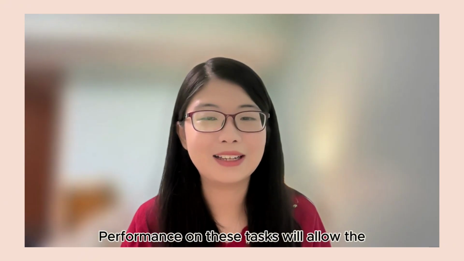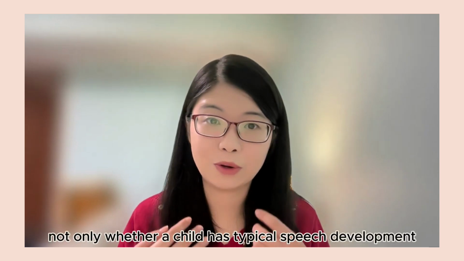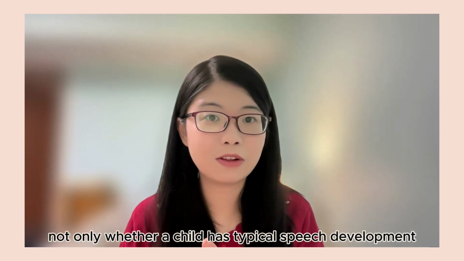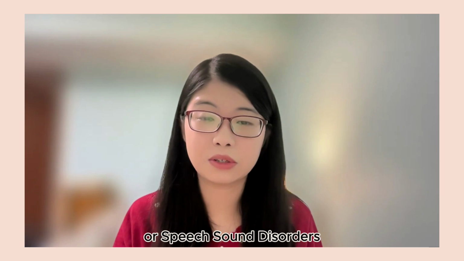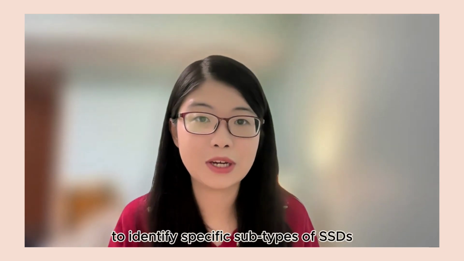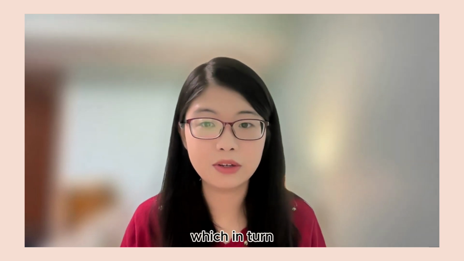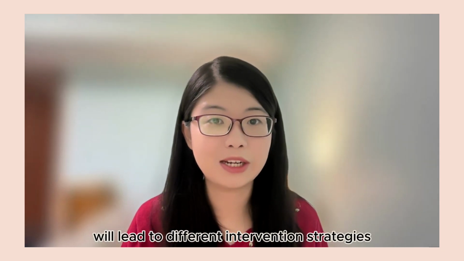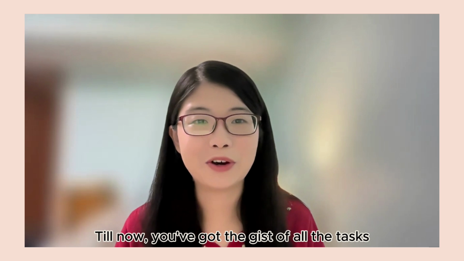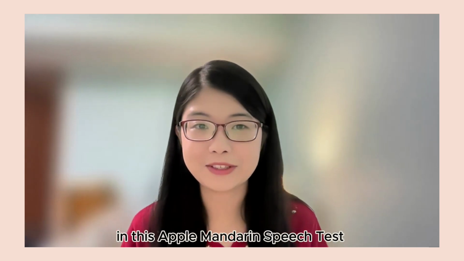Performance on this task will allow the clinicians to determine not only whether a child has typical speech development or speech sound disorders, but will also help them to identify specific subtypes of SSDs, which in turn will lead to different intervention strategies. Till now, you've got the gist of all the tasks in this Apple Mandarin speech test.